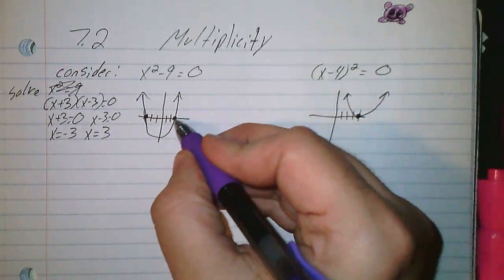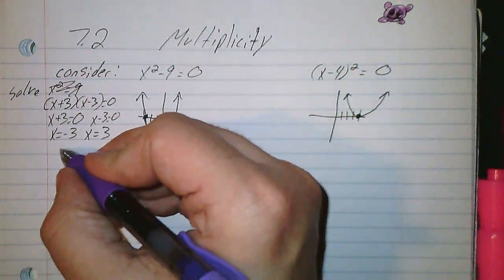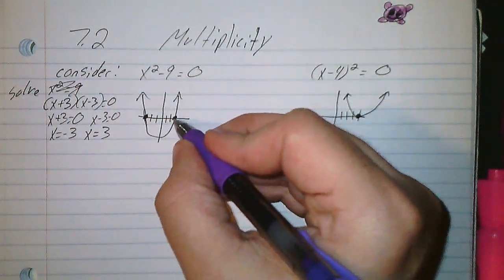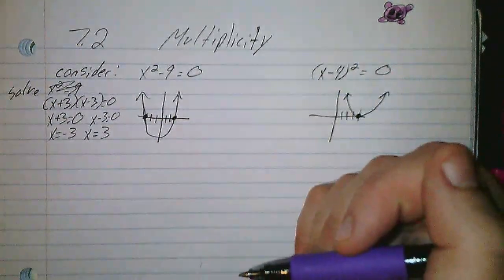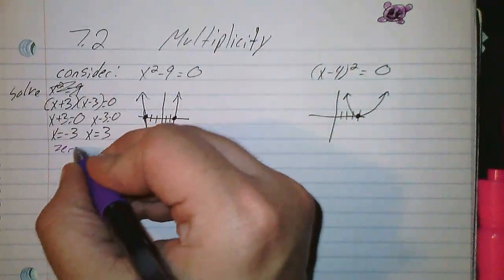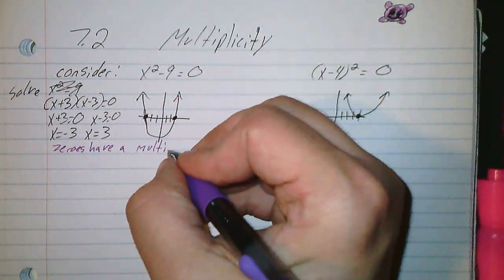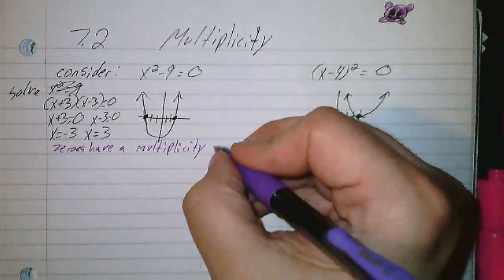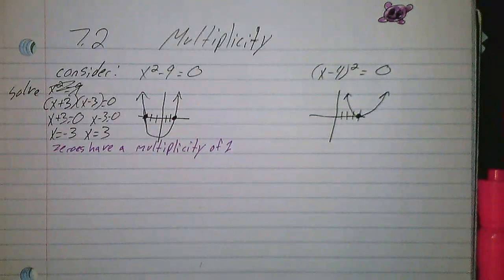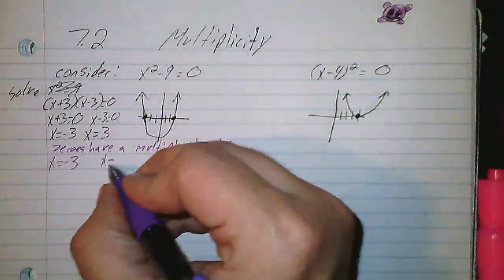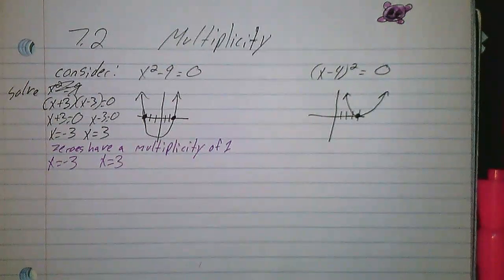Here, we would say that these zeros, again, we call them zeros because they're on the x-axis, meaning y is equal to 0, have a multiplicity of 1. So x equals -3 has a multiplicity of 1, and x equals +3 also has a multiplicity of 1.